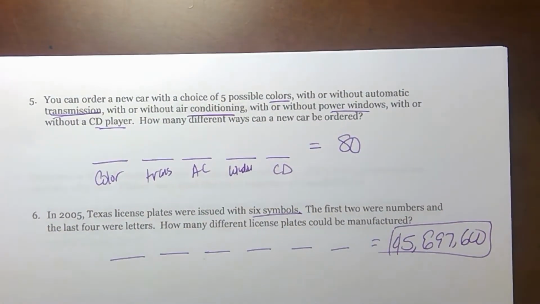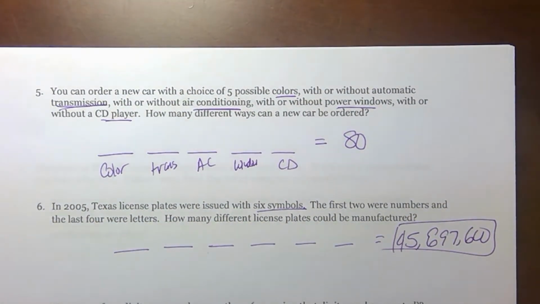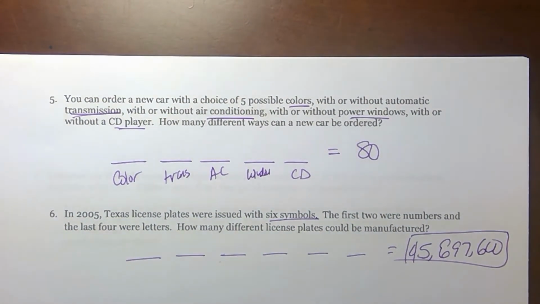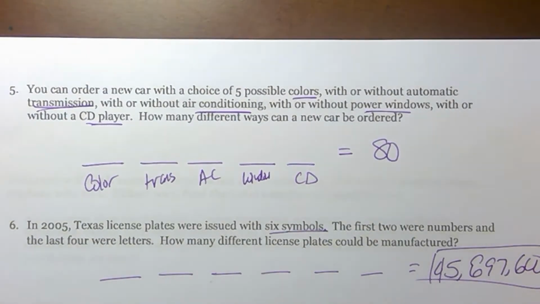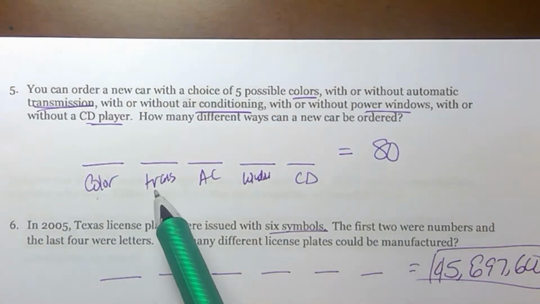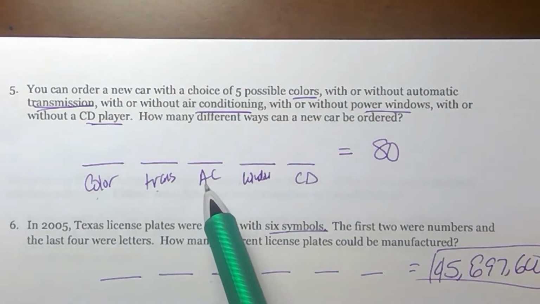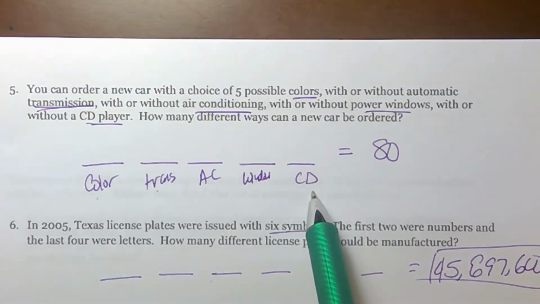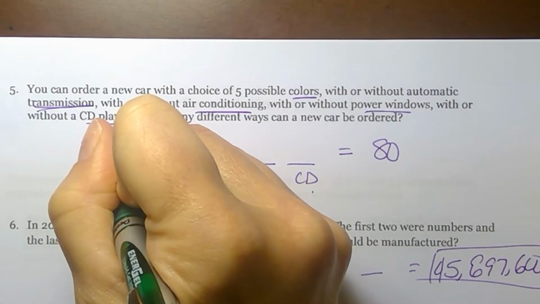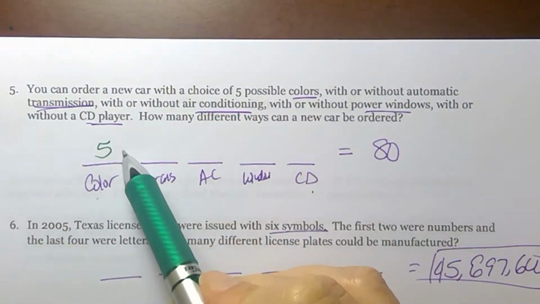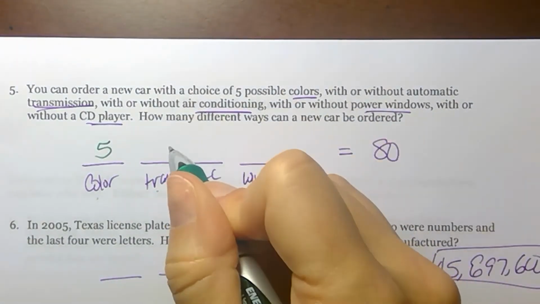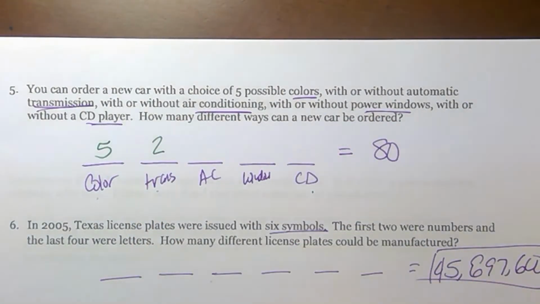On number 5, be careful to make sure you're aware of what you're choosing. I have 5 different sets of choices here. The first thing I need to pick is color. Then I need to pick the type of transmission, then whether or not I have AC, whether or not I have power windows, and whether or not I have a CD player. It tells me there are 5 possible colors to choose from, so there are 5 choices in that set of options. I can either have standard or automatic transmission, so that's 2 transmission choices.